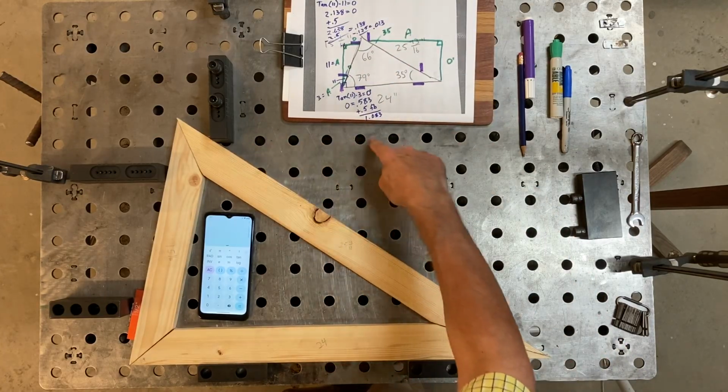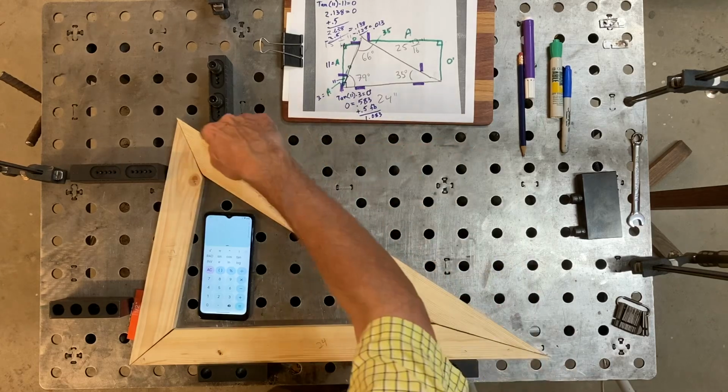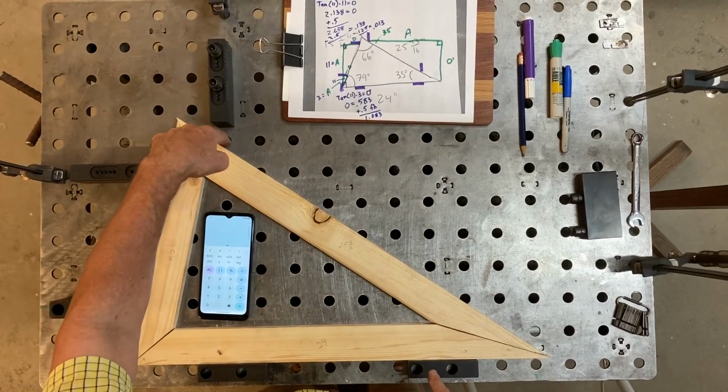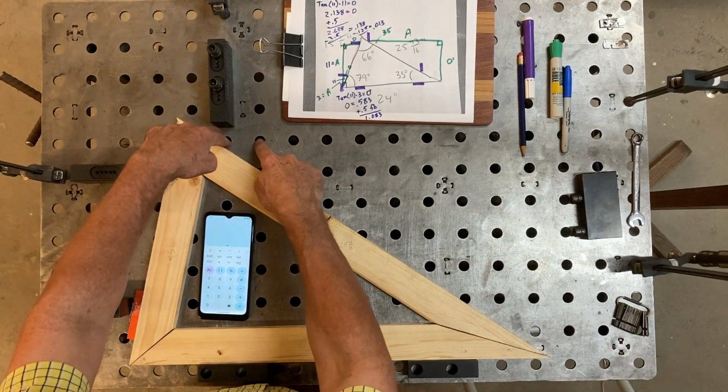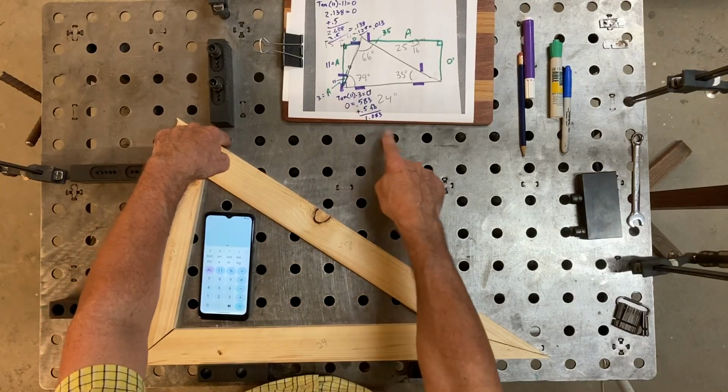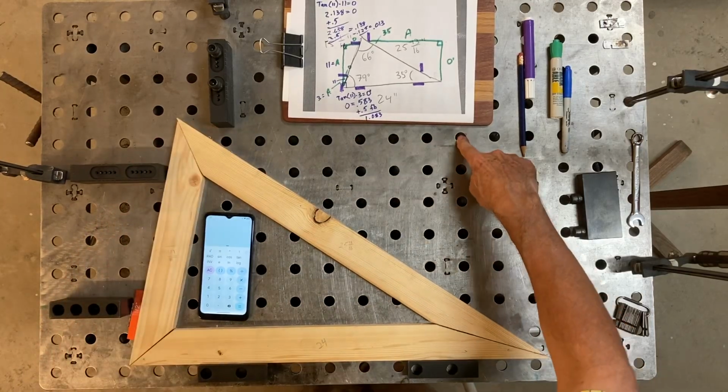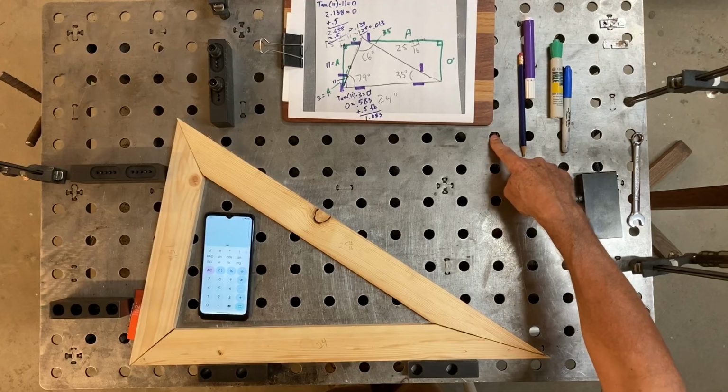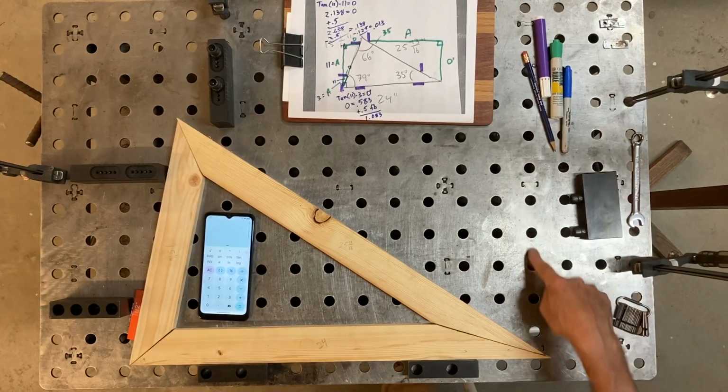So how far across to this hole? Over 2, 4, 6, 8, 10, 12, 14, 16, 18.